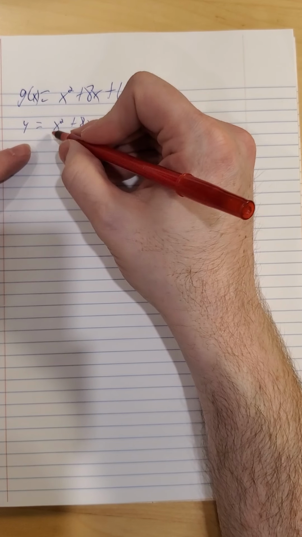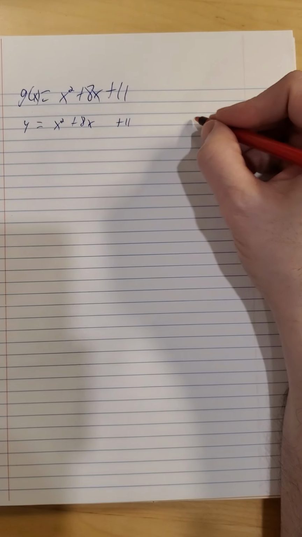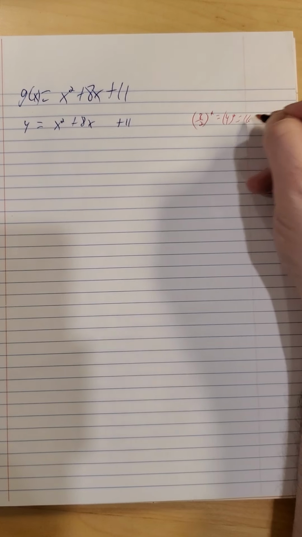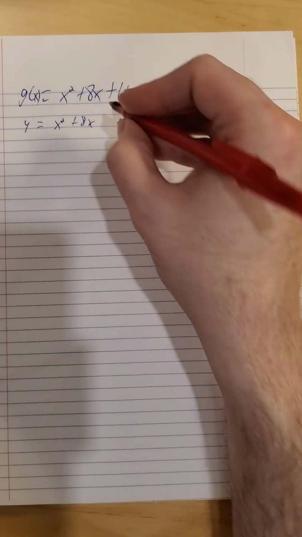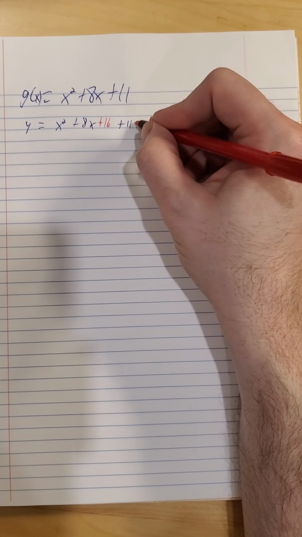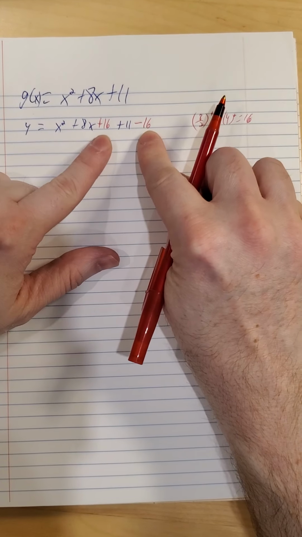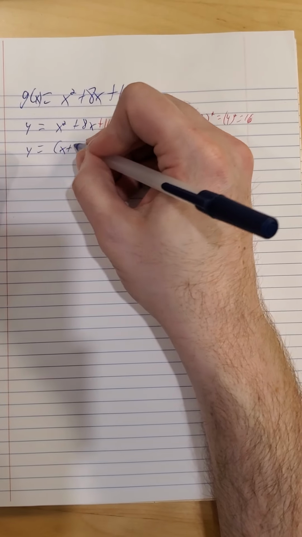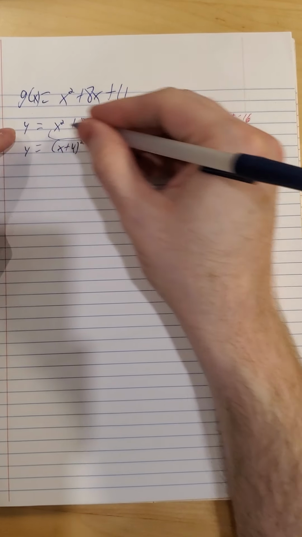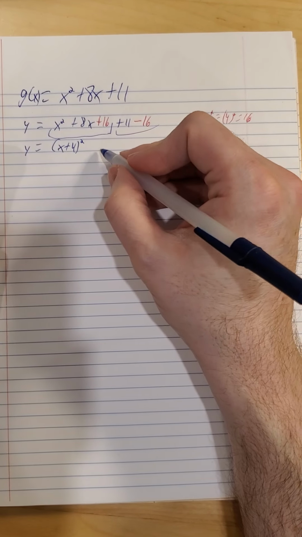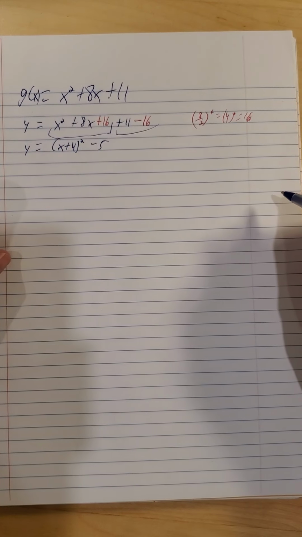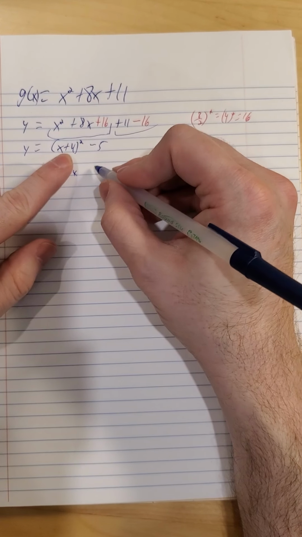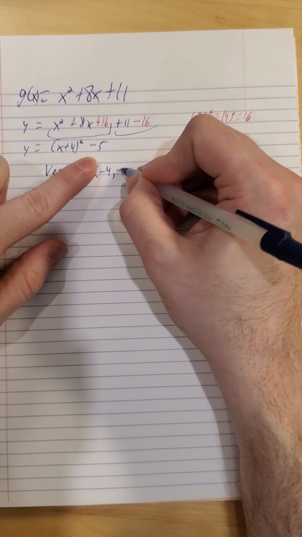Here, this time, we already have a leading coefficient of a nice, neat, pretty 1. So I'll do half of 8 and square the result. So that is 4 squared, or 16. So I'll put a plus 16 here, which means also a minus 16. That way we add to 0. So y is x plus 4 quantity squared. So that's factoring this much. Putting those two terms together, we have a minus 5. So our vertex shifted left 4 units and down 5 units.